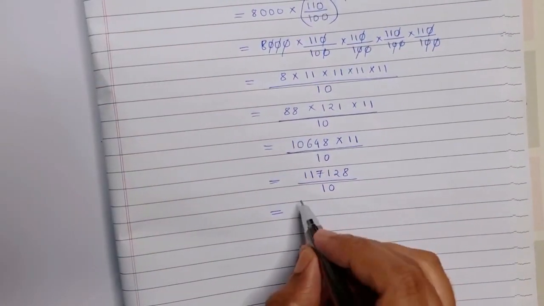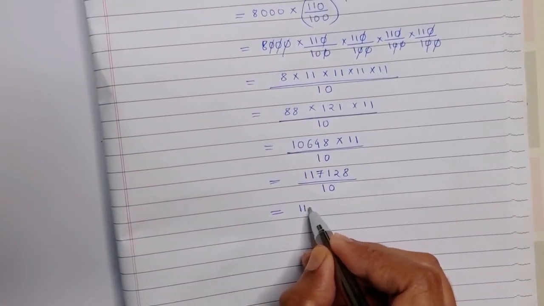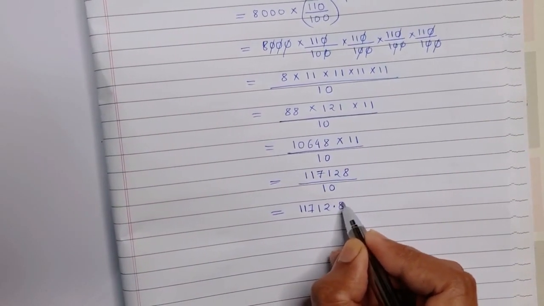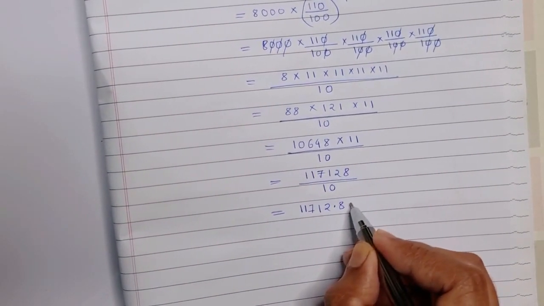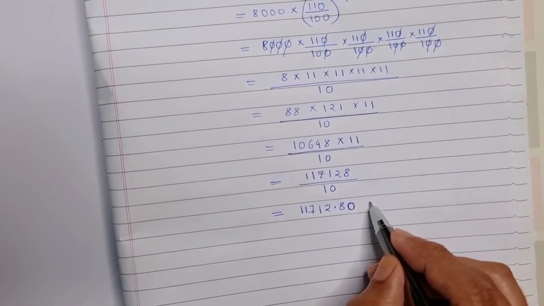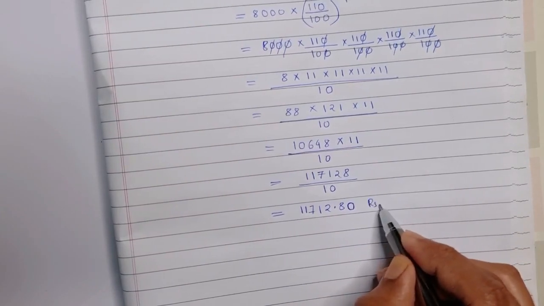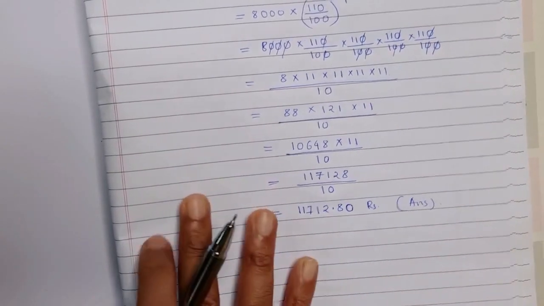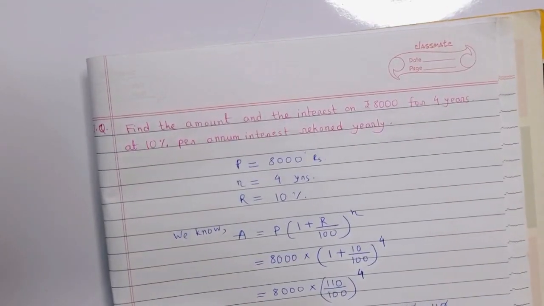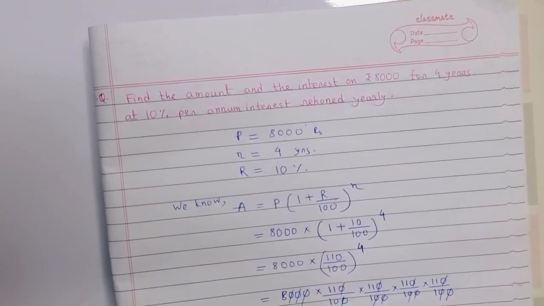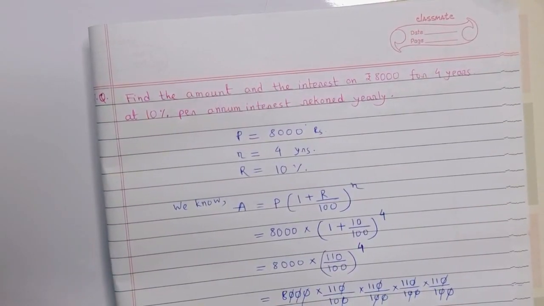Therefore the answer will be 11712.8. And since we are calculating money, after the point you need to put 2 digits, so add a 0. This will be your answer, rupees. Now remember in the question they have asked to find the amount and the interest. So this is your amount. Now you need to find the interest also.